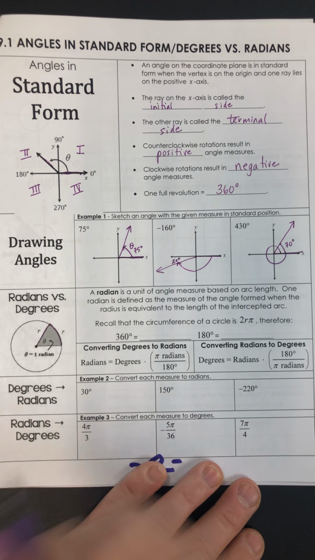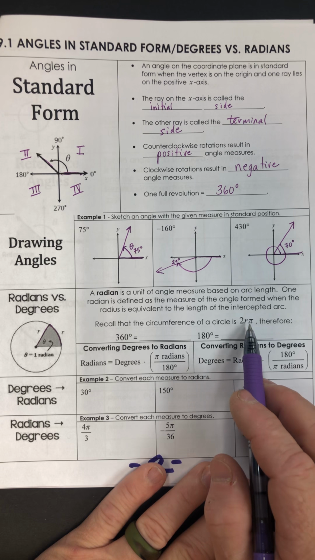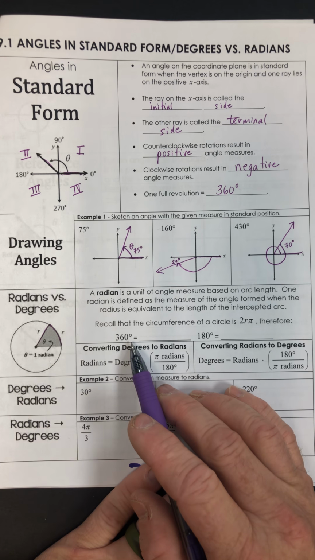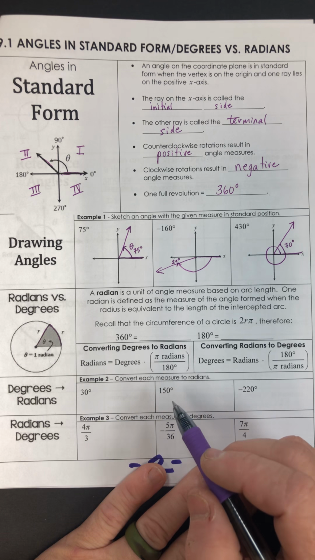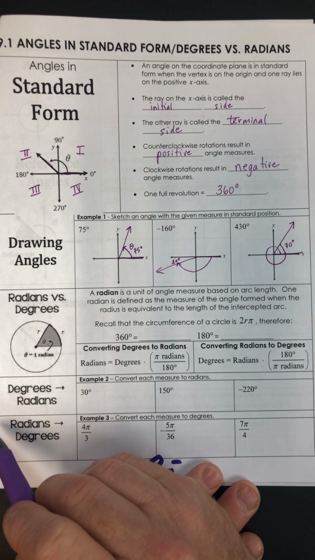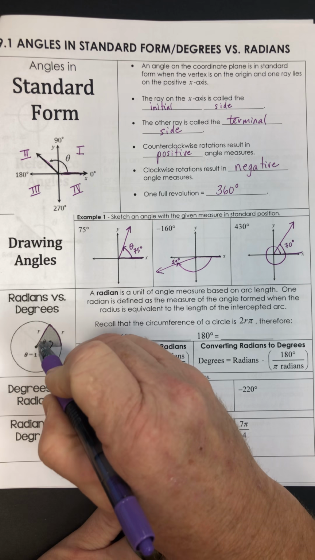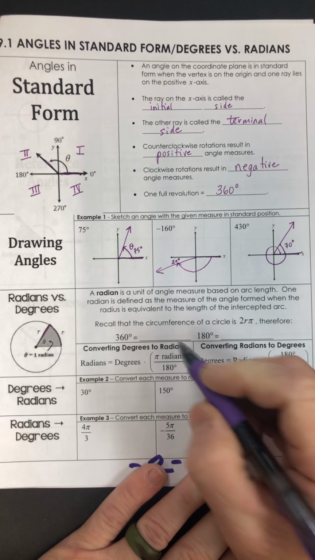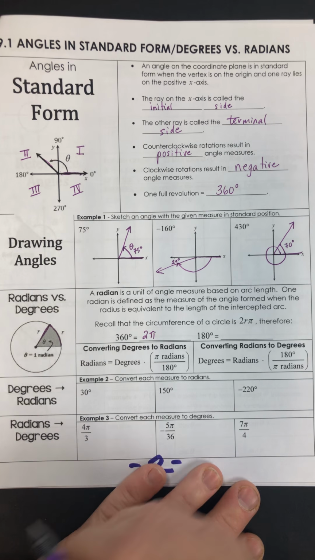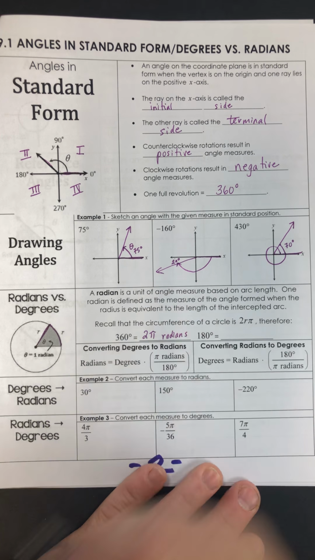So let's see. Recall that the circumference of a circle is 2 times the radius times pi. So 360 degrees is going to be 2 pi. So if the radius is 1, just as a unit of measurement, 2 pi would be how many radians you would have.